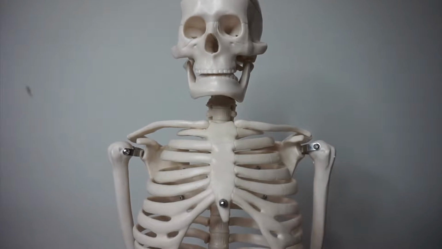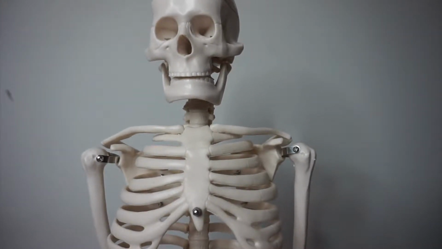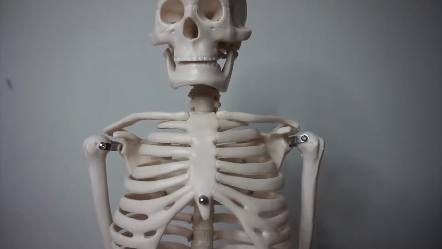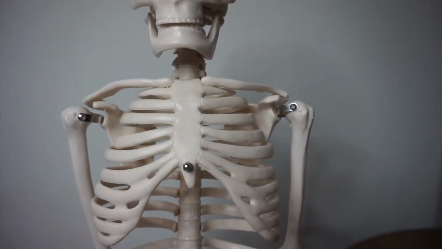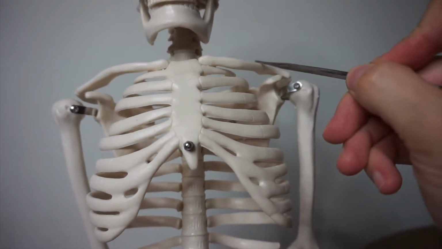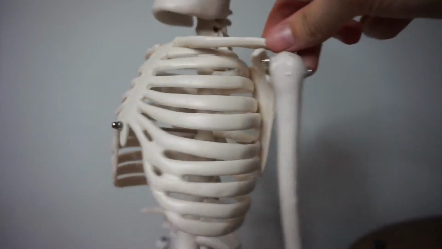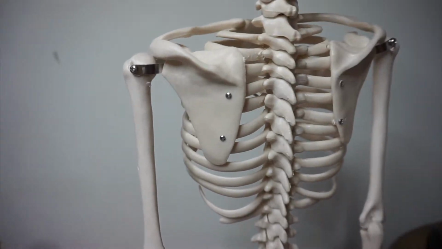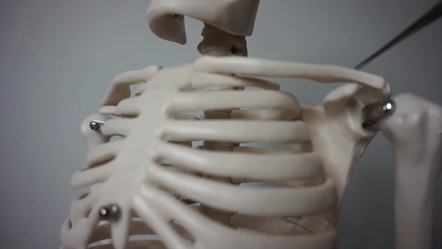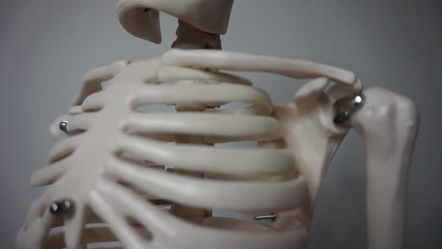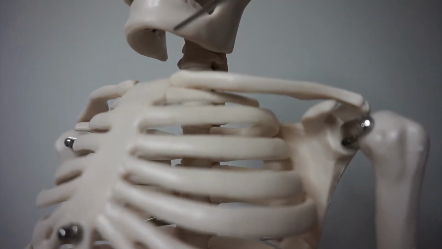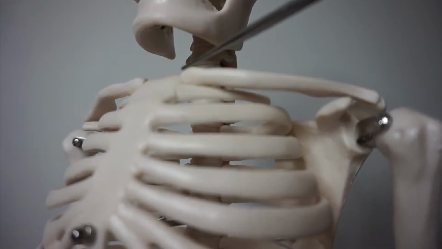For part 2 of the bone video, we are going to be moving on to the appendicular skeleton. So we are going to start with the pectoral girdle, which consists of the clavicle bone and the scapula, this bone back here. For the clavicle bone, we have the acromial end, which is this part here, and we have the sternal end, which is this section over here.